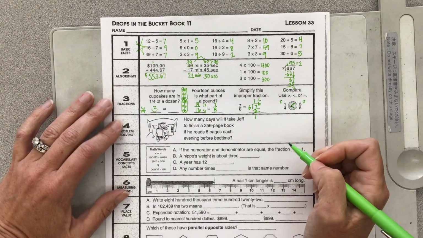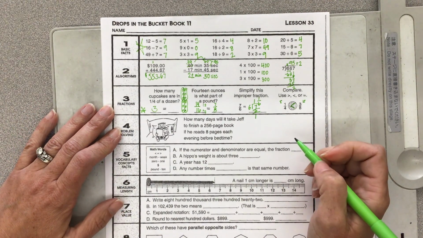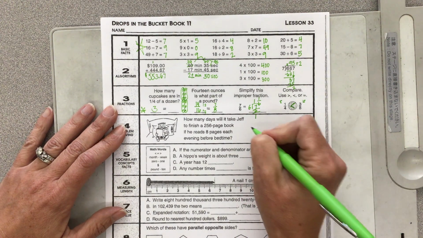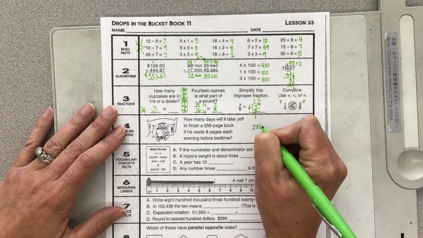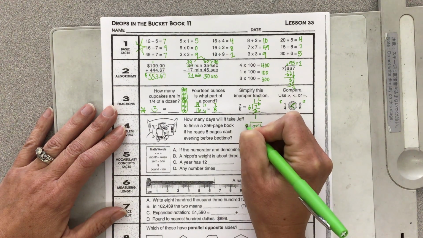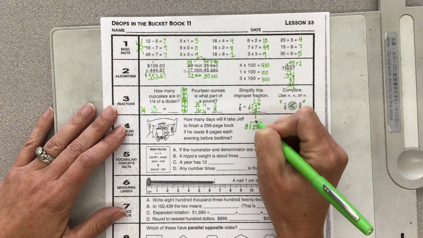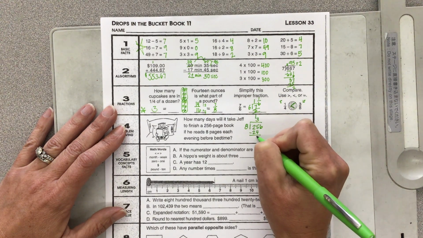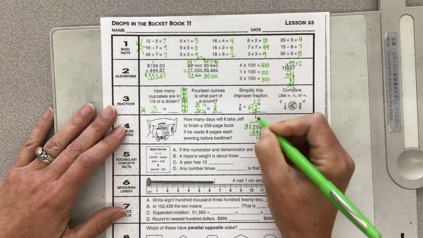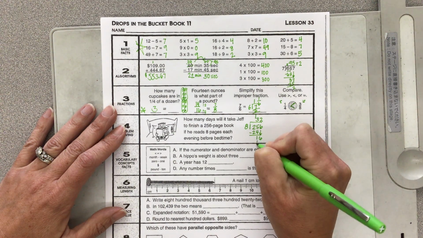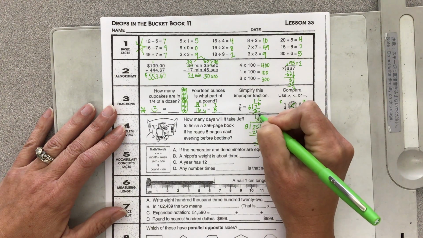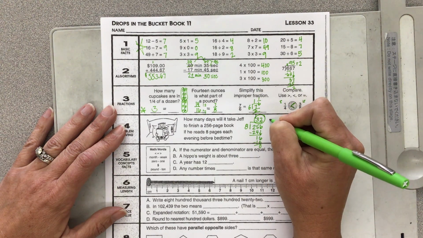How many days will it take Jeff to finish a 256-page book if he reads 8 pages each evening before bedtime? So I'm going to take my 256 and divide it by 8 to see how many nights. So I know 8 times 3 is 24, which leaves me 1 left over. Oh, this works out nicely because 8 times 2 is 16 with nothing left over. So the answer would be, don't be confused by this 1 for my last problem, the answer would be 32 days.